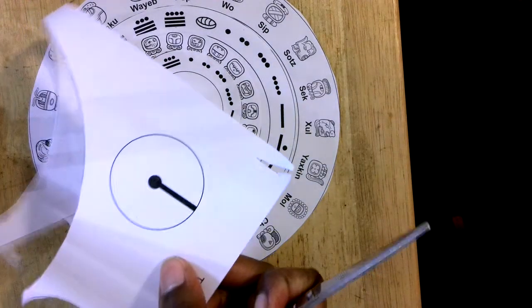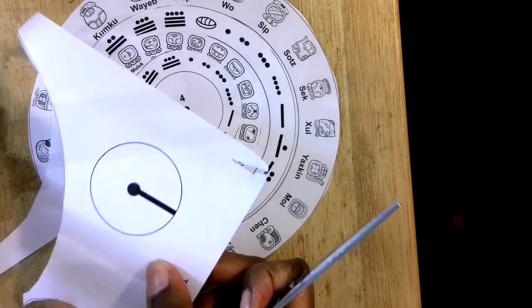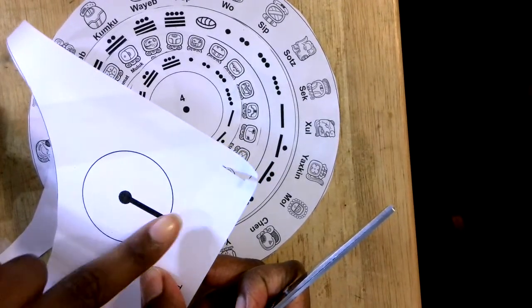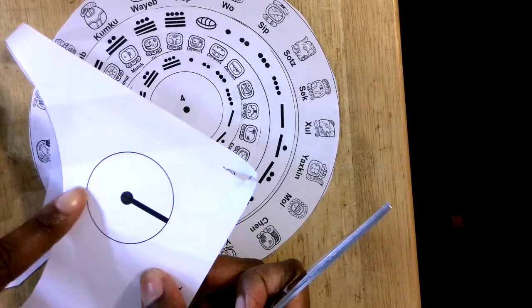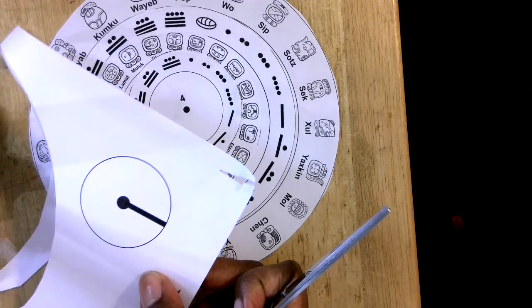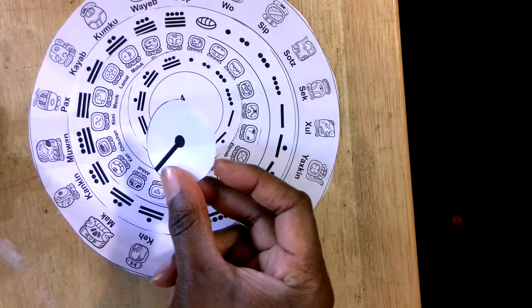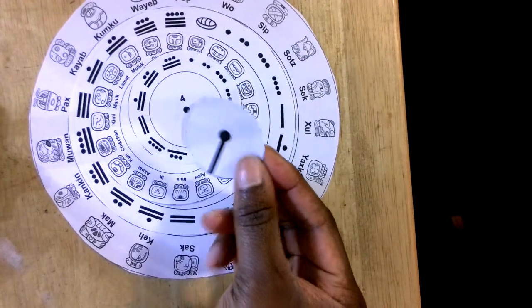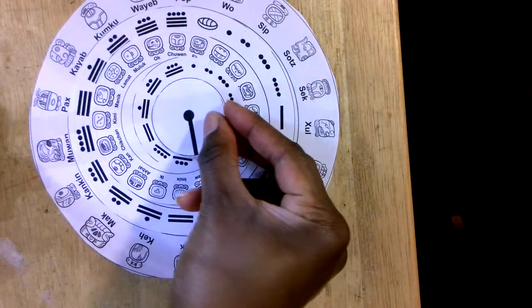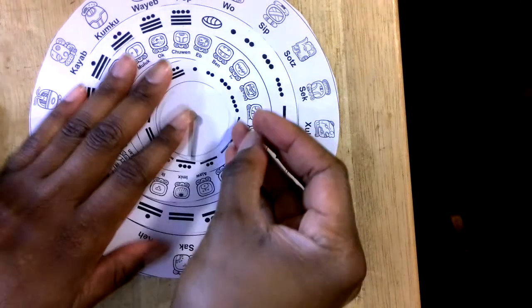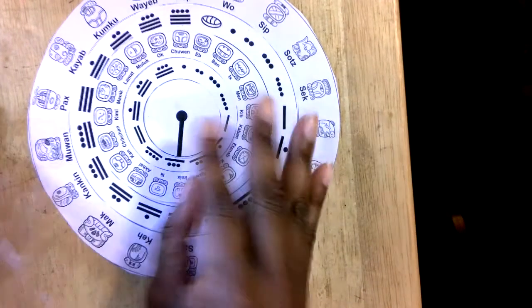circle that has the bar, and you do not want to cut that solid line. You're just going to cut the outside ring. So I'm going to pause while I do that, and then I'll show you what it looks like when I finish. Okay, I cut the last piece of my Maya calendar. I'm going to stick that right on top. They use this to tell time of day as well as to tell the months.